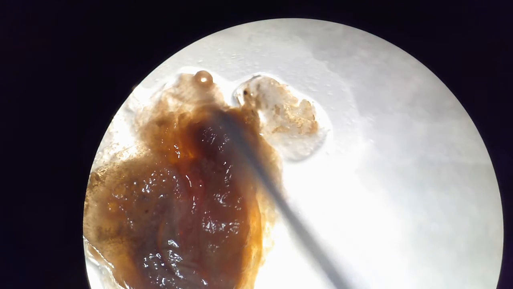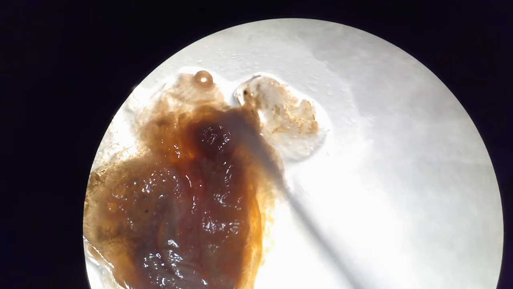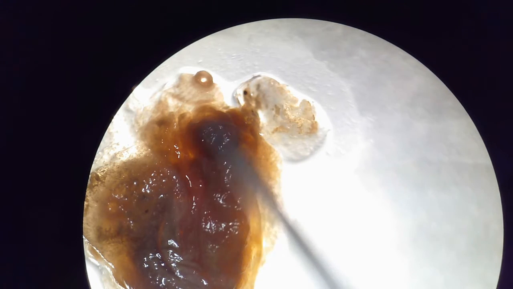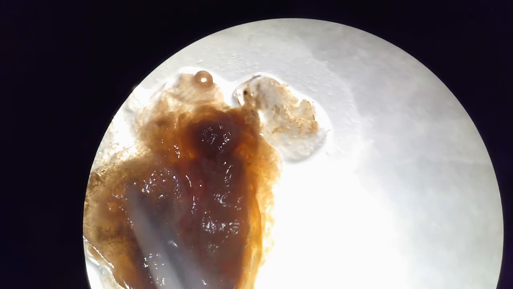Starting right away, you'll have this opening at the top of the sea squirt. That's going to be your incurrent siphon, so basically the mouth. You can think of it that way. Taking in food, digesting it, source of energy.